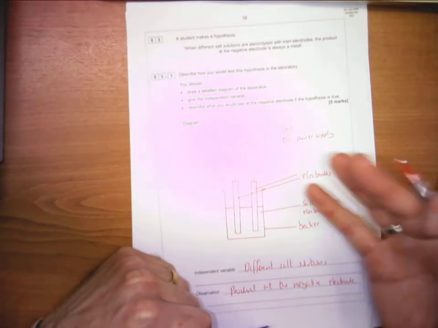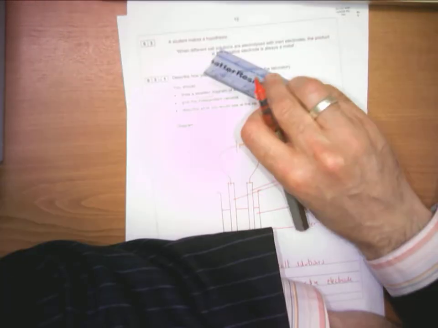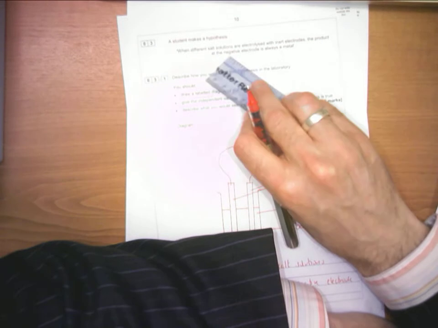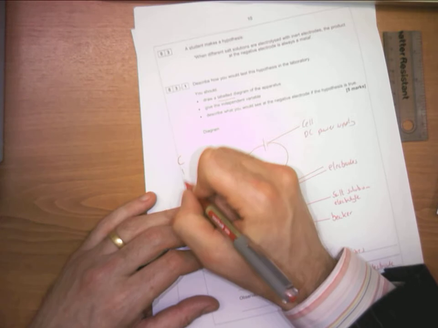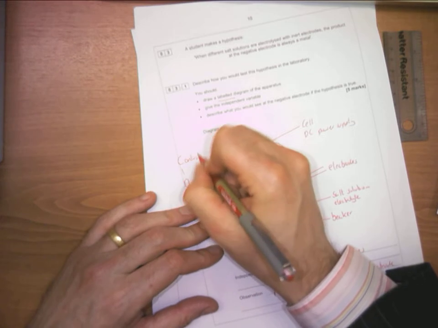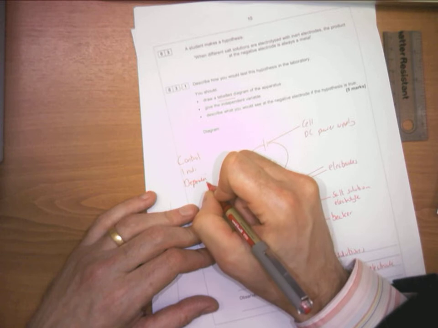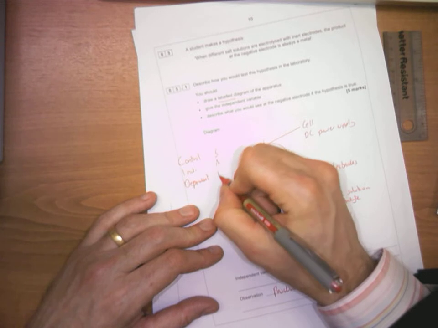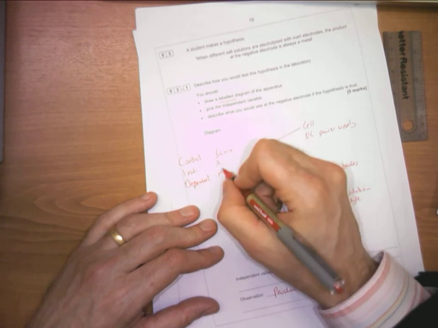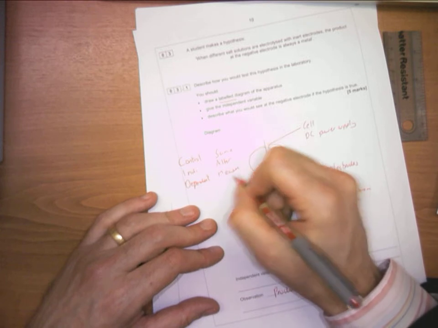This is what's needed. Right, so the experiment says when different salt solutions are electrolyzed with inert electrodes, the product of the negative electrode is always a metal. And now we need to talk about variables. Now we remember SID, SAM, we know control, the independent variable and the dependent. SID, SAM. Control, keep the same. Independent, we alter, which means change. Dependent, we measure or observe.